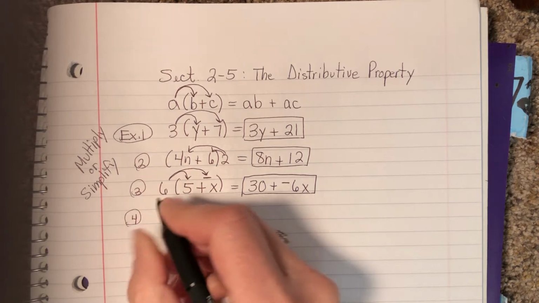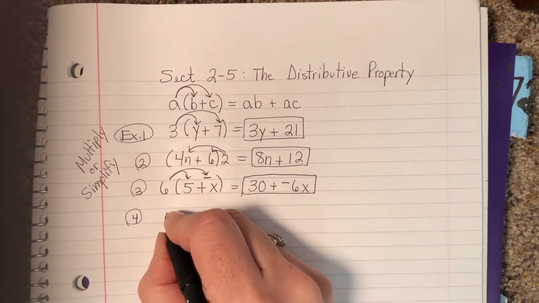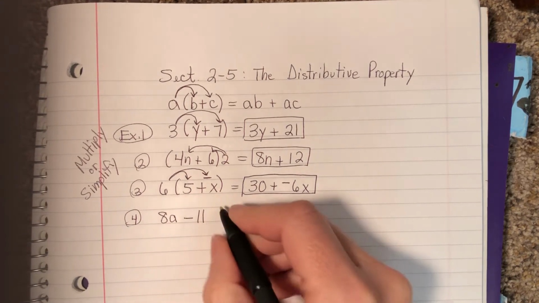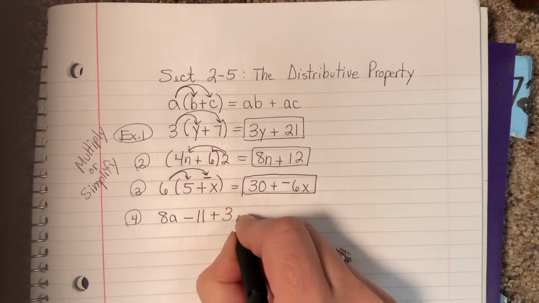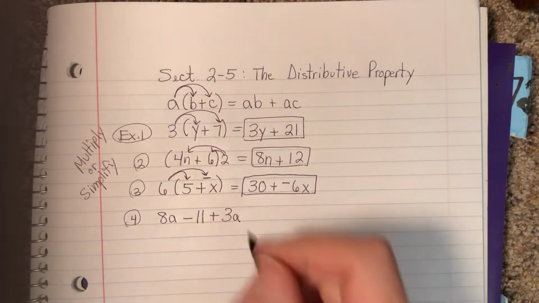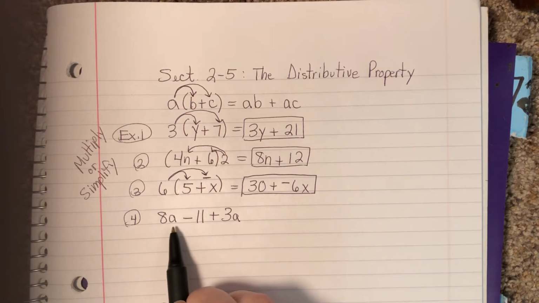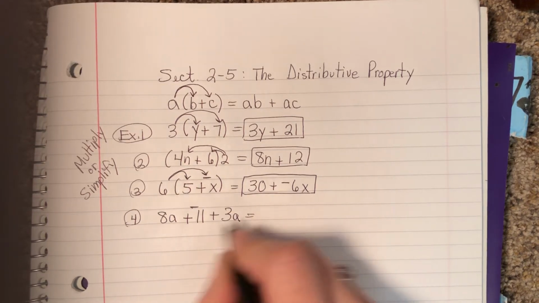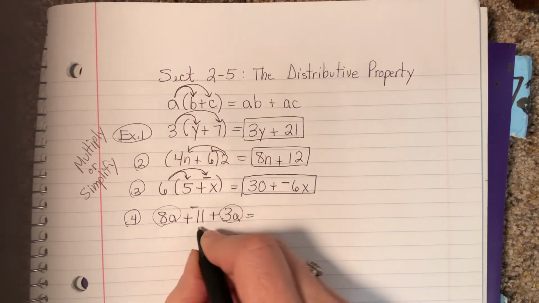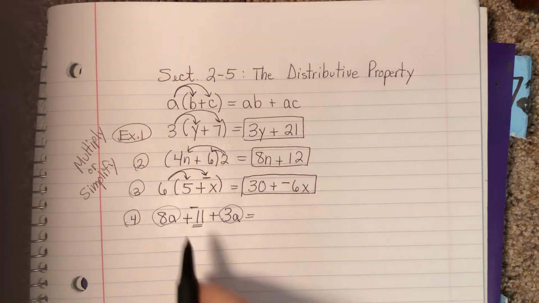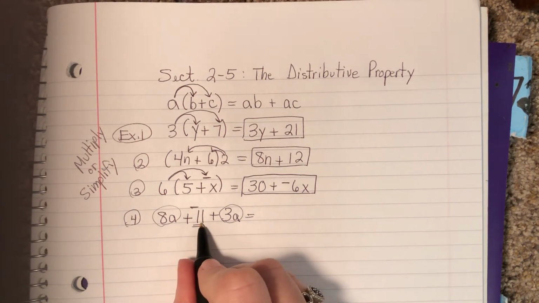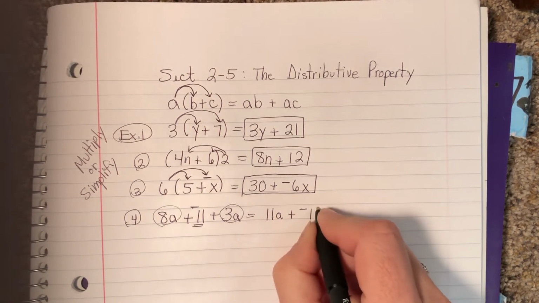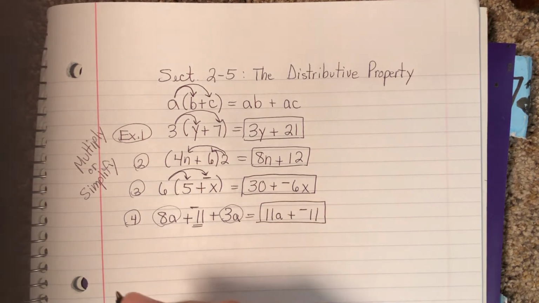Number 4. You'll see some of these also in this section, so it doesn't really seem to match up with the distributive property concept, but I think they're just kind of as a review, really. Now, I'm not distributing anywhere here, but this is just adding like terms. So I'm going to keep change first. An A term can add with an A term, and the number can't add with anything here because it could only add with another number. So 8a and 3a is 11a plus the negative 11. That's as far as it goes.